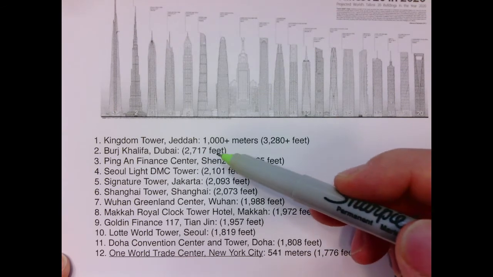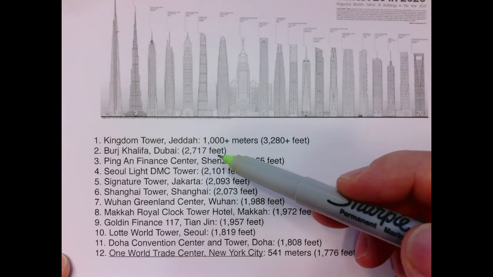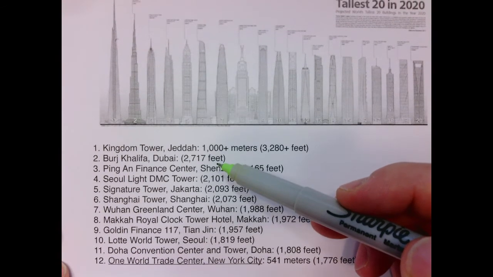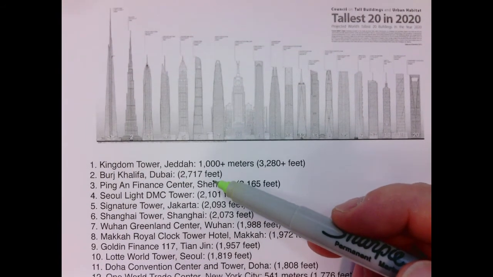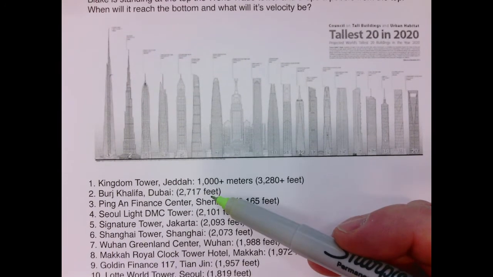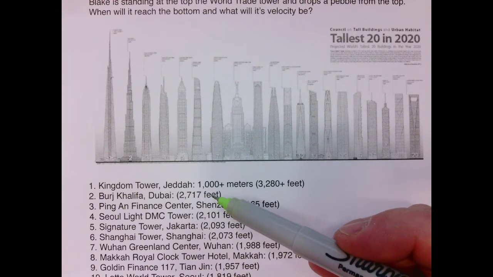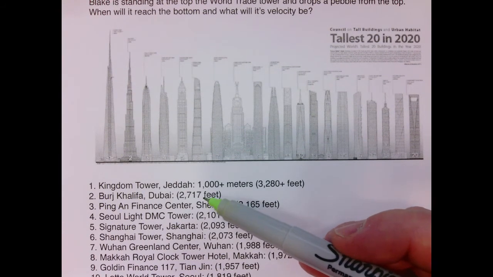The next building, the Burj Khalifa in Dubai in the United Arab Emirates, is 2,717 feet tall. Now you may have seen this building in one of the Mission Impossible movies. It was featured there. This building is almost 1,000 feet taller than the World Trade Center. Almost 1,000 feet taller.